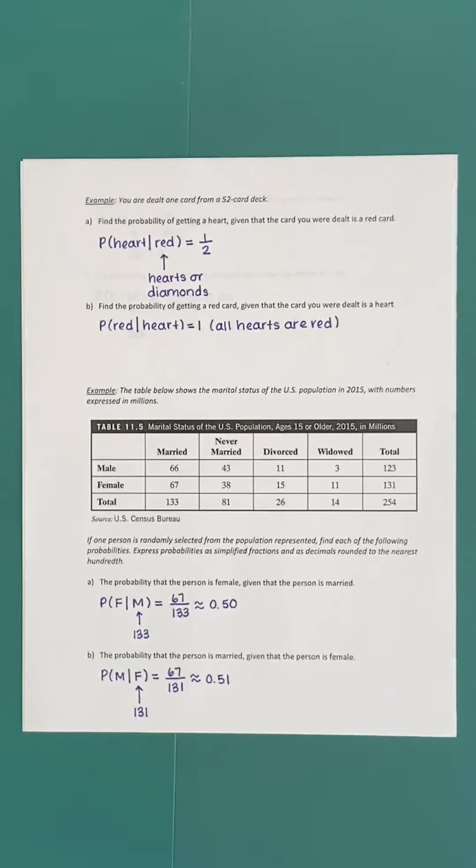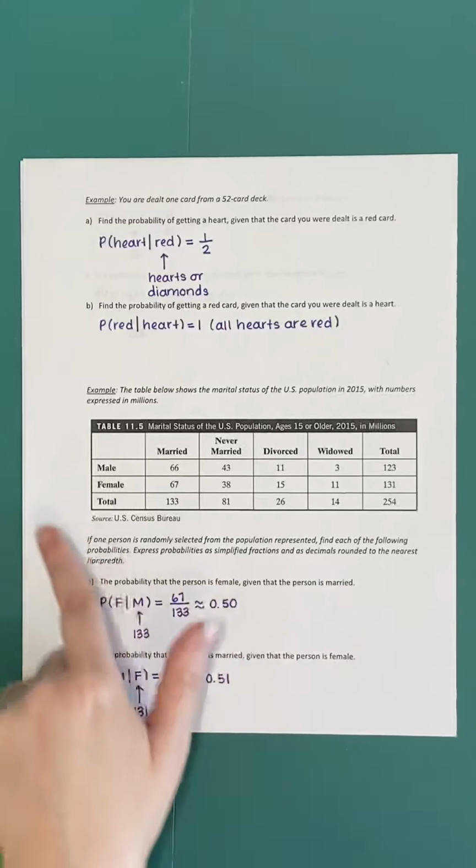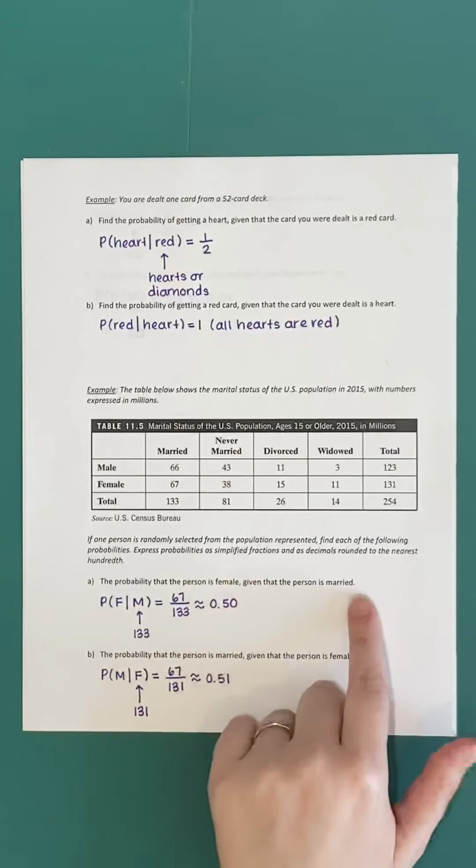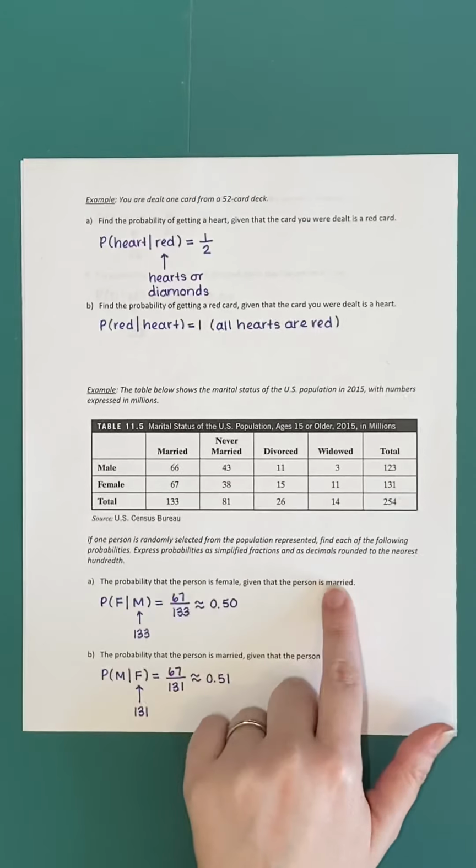So the first probability is that we get a person who's female, given that the person is married. In other words, we're going to assume that rather than looking at the whole table, we're only looking at people who are married.